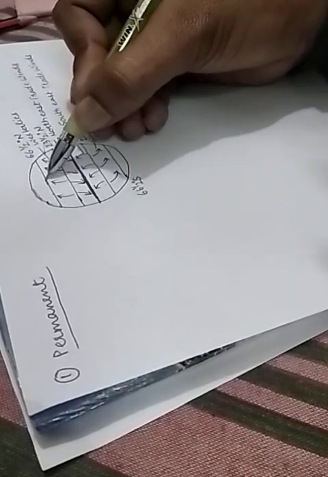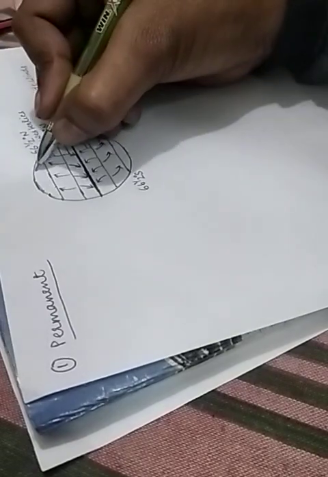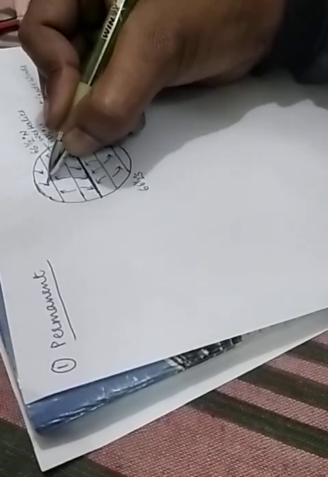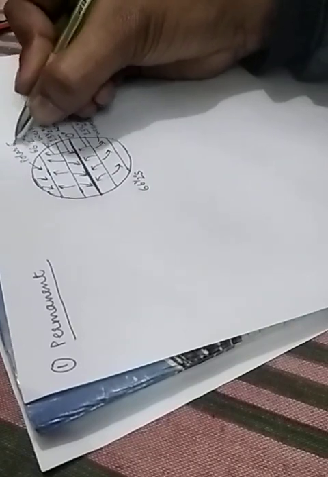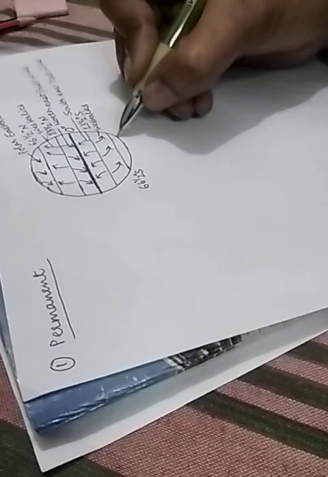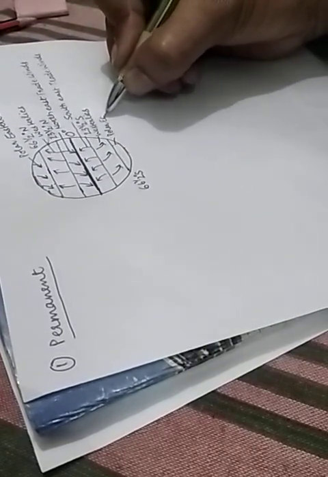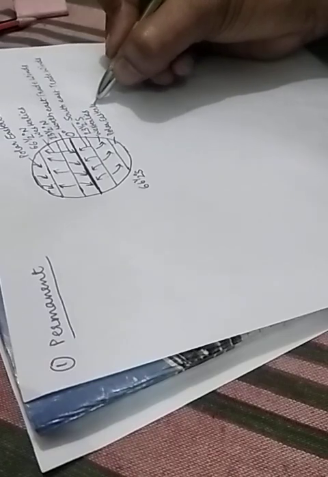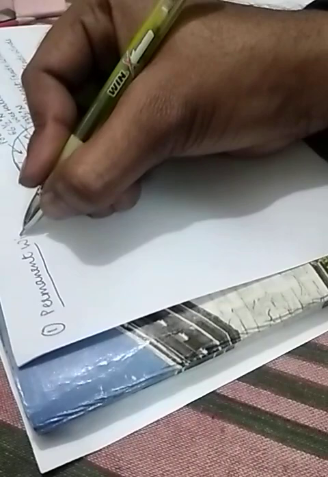This is a low pressure zone, this is a high pressure zone, this is a high pressure zone. The wind will be coming from here. These are called polar easterlies. They are very cold winds. And these are all permanent winds. These are polar easterlies because the poles are at high pressure. So these were permanent winds which blow throughout the year, and different types of winds are these.